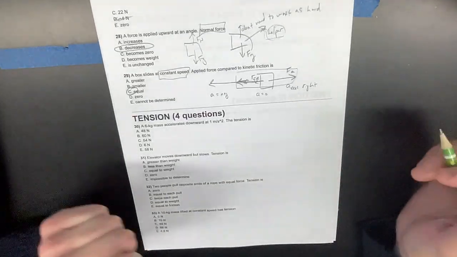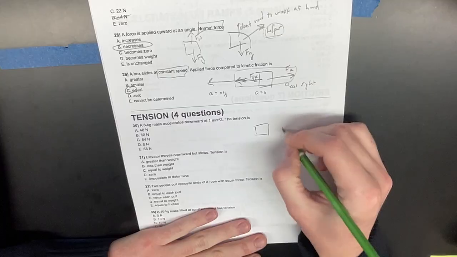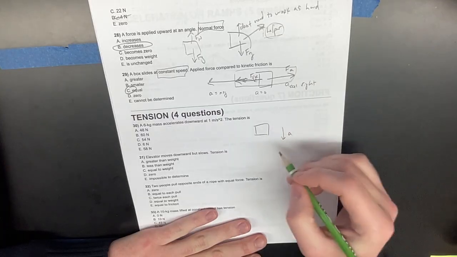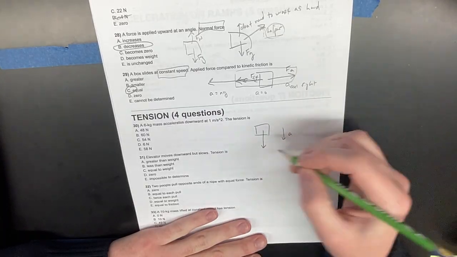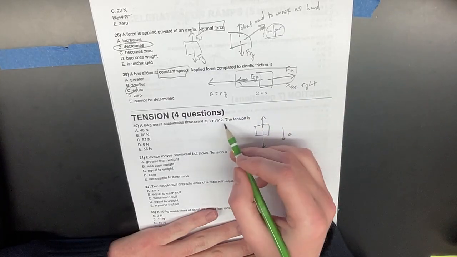All right, let's talk about tension. A 6 kilogram mass accelerates downward. So I've got an acceleration that's downward. Immediately I know that my downward force is bigger than my upward force. But let's figure out the specifics.